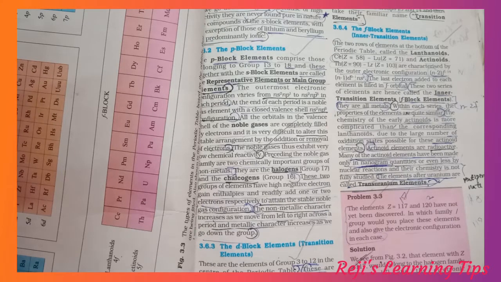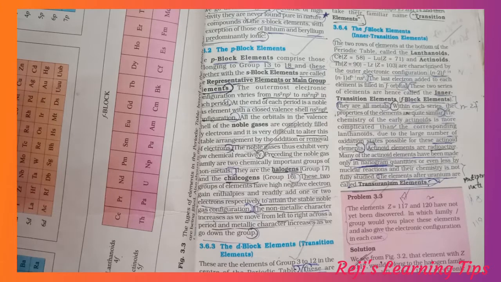ns2np6 is the electronic configuration of a noble gas. They are completely filled and it is very difficult to change their stable arrangement by the addition or removal of electrons. Noble gases exhibit very low chemical reactivity. Preceding the noble gas, there are two chemically important groups of nonmetals: halogens, group 17, and chalcogens, group 16.